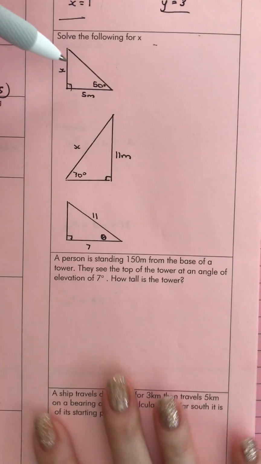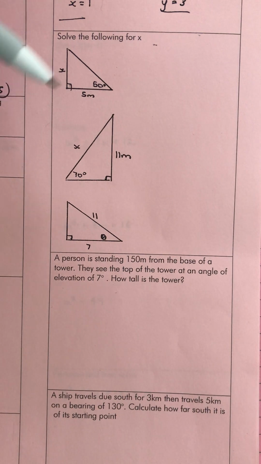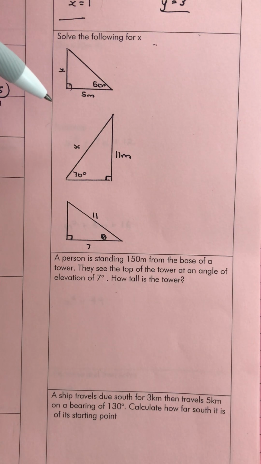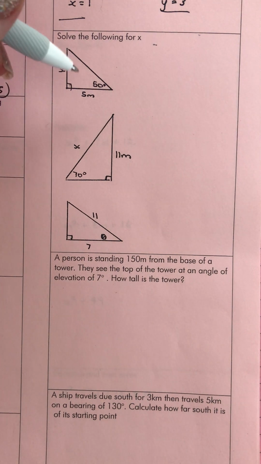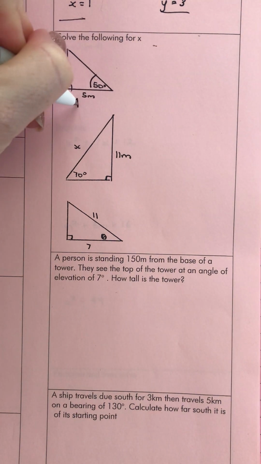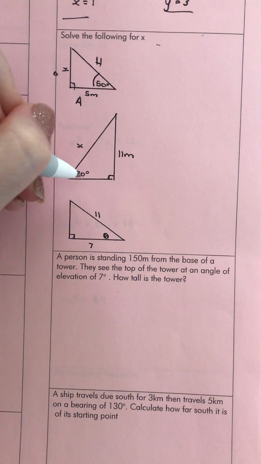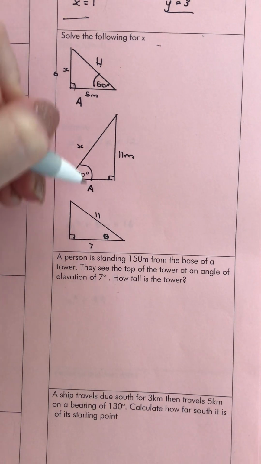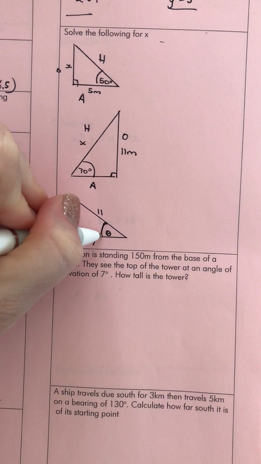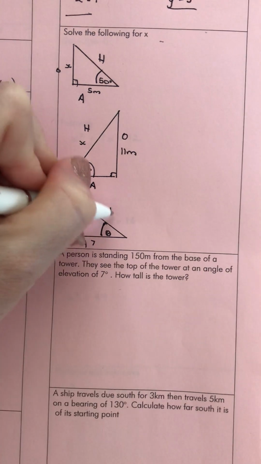Then I've got a set of 3 questions involving triangles. So my first one, because these all have angles and sides, I know they're going to be my trig questions, as opposed to if they just had sides, I'd be using Pythagoras theorem. So I'm going to label my triangles first with A, O, and H. So here's my 50 degrees there, so I've got A, O, H. Here I've got 70 degrees, so I've got A, O, and H. And here I've got my theta there, so I've got A, O, and H.